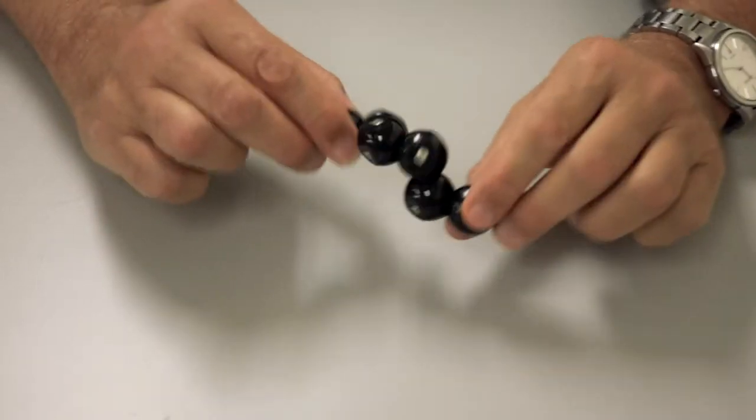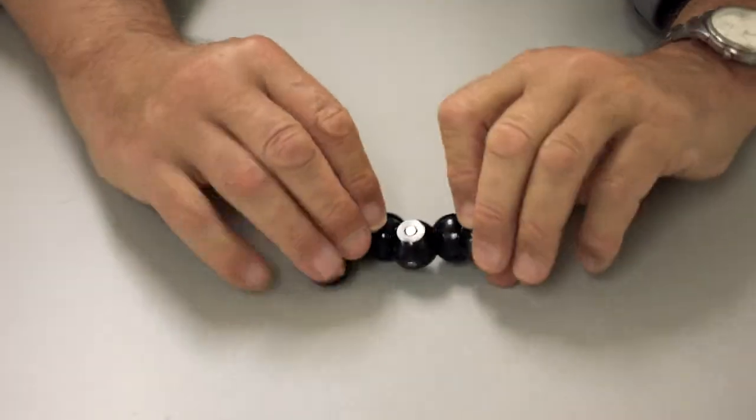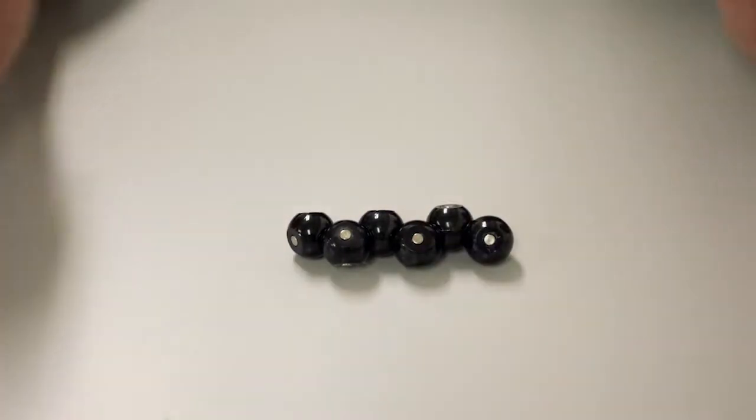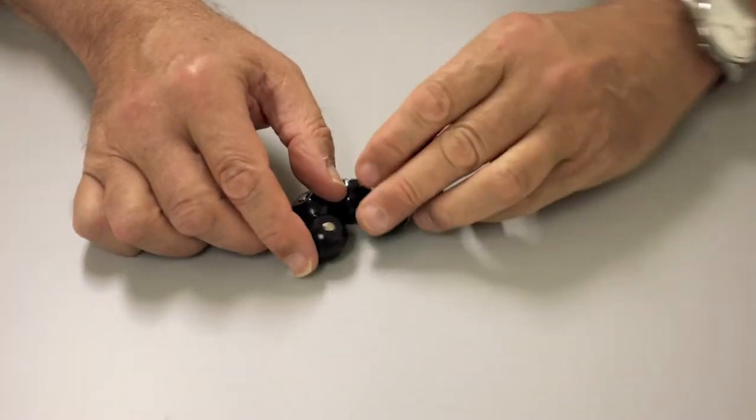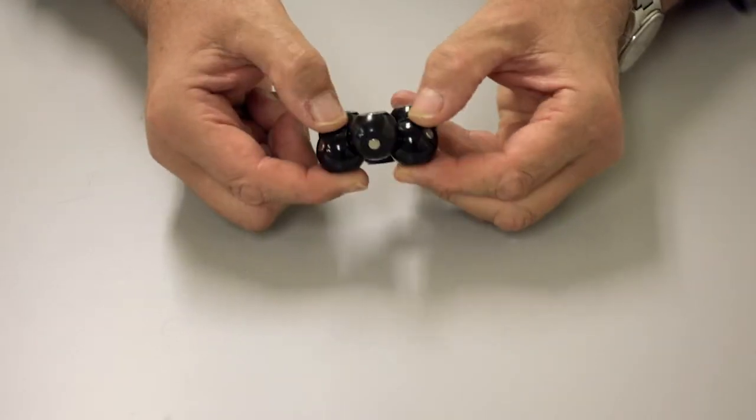Note how stable the model is as you rotate the atoms. Now let's have some fun by connecting the ends to make cyclohexane. We start with what's called the chair conformation, which we can see as we move it around.